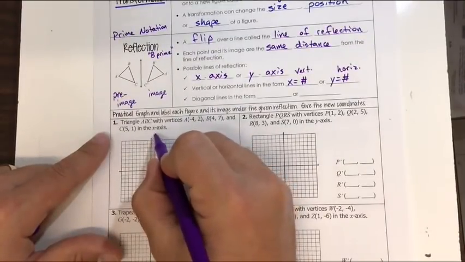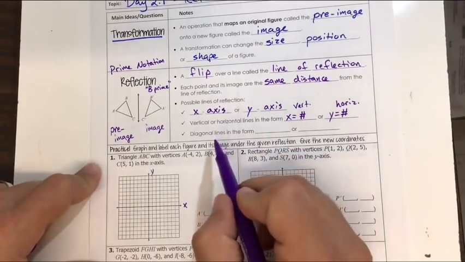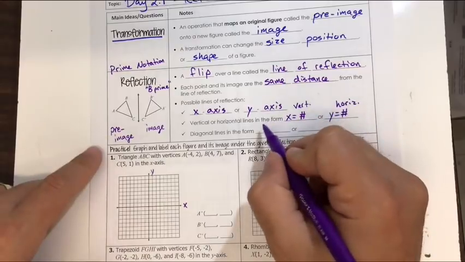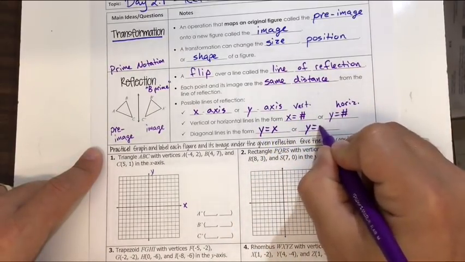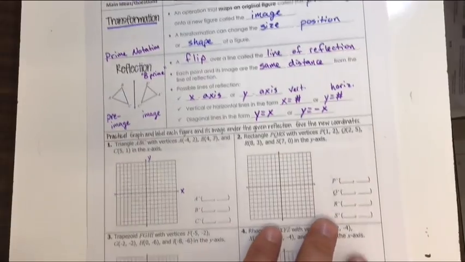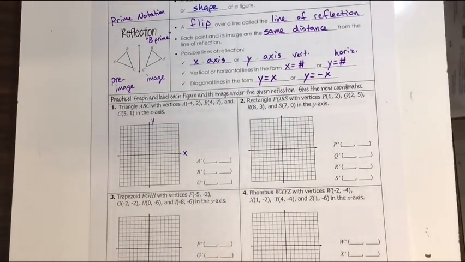We'll look at reflections across those kinds of lines other than just the axes. Here's your y-axis. But we can also reflect over diagonal lines. Even though we could use any diagonal line, we're only going to use the line y equals x or y equals negative x. Those are the only diagonal lines we will use for reflections. So we're going to do some examples here. We're not going to cover all of these examples in this practice session. We will do some of those in class, but we are going to do an example or two and do some more examples together when you come back.